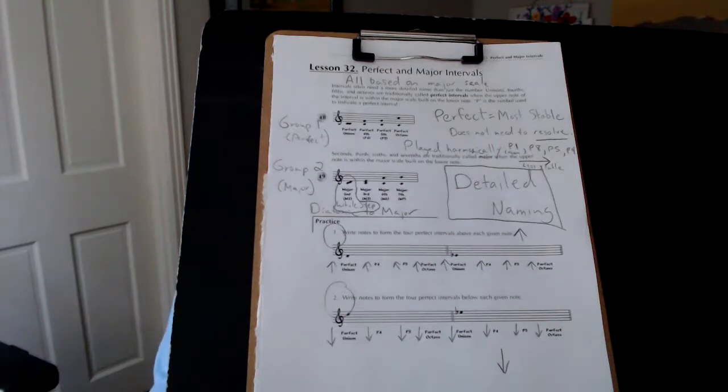What you're going to find first is that all of the intervals in this tutorial are going to be based on the major scale. So we're just going to take C. We're not going to add any accidentals, we're not going to do a minor scale. These are all major scales.